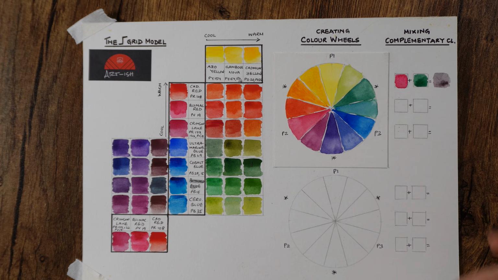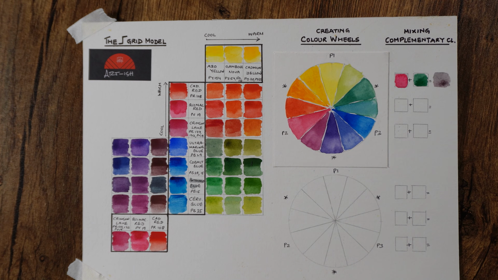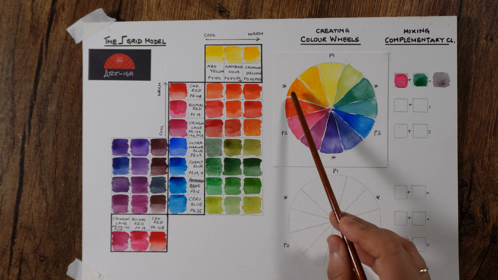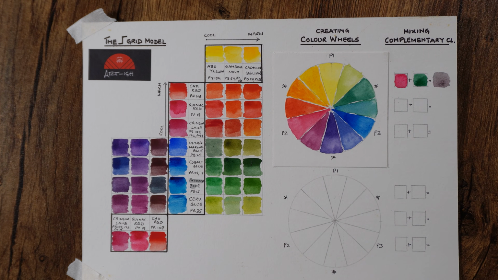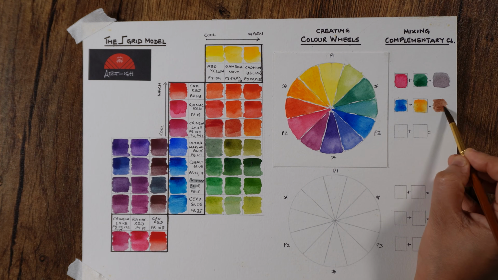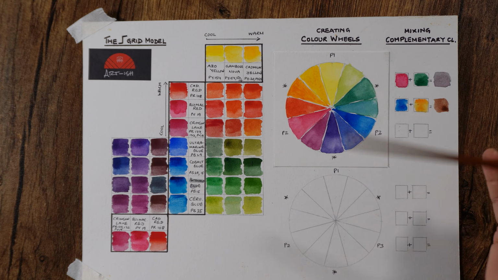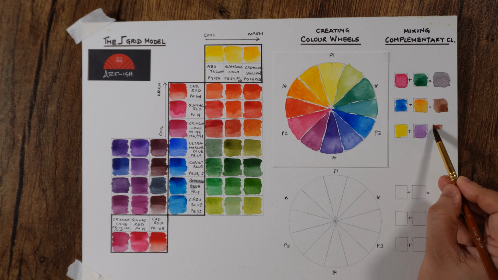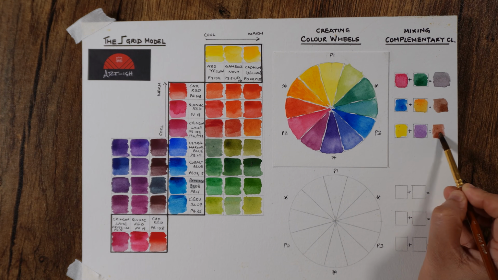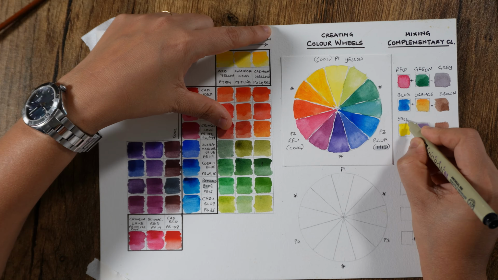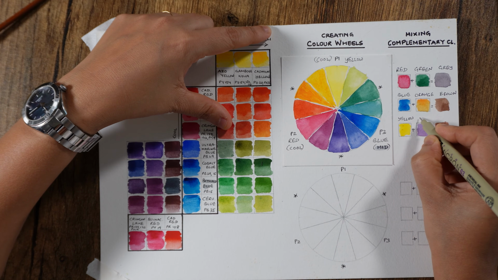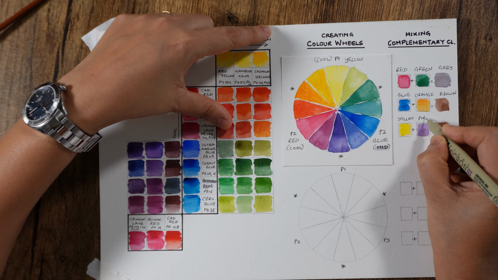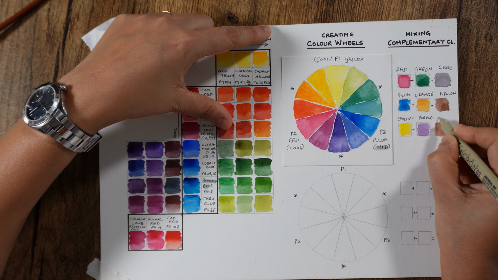This means they produce grayscale colors or neutrals like browns and grays. The most common complementary pairs are red and green, blue and orange, yellow and purple.